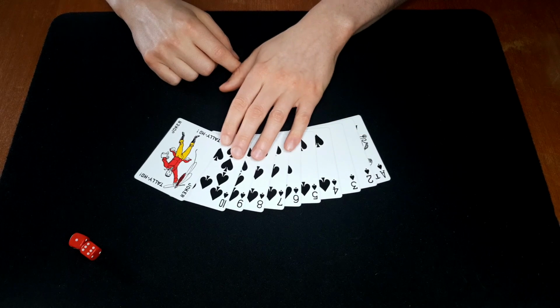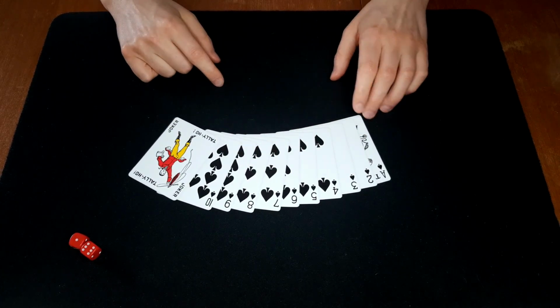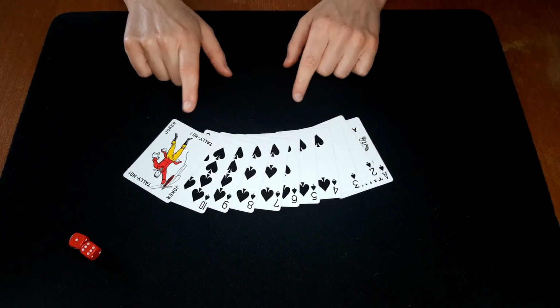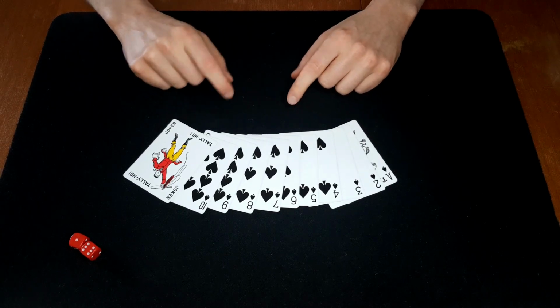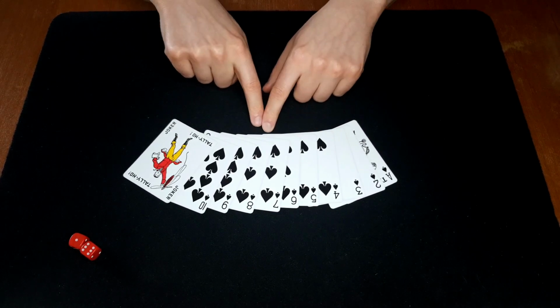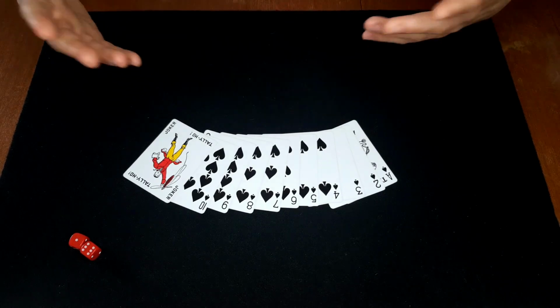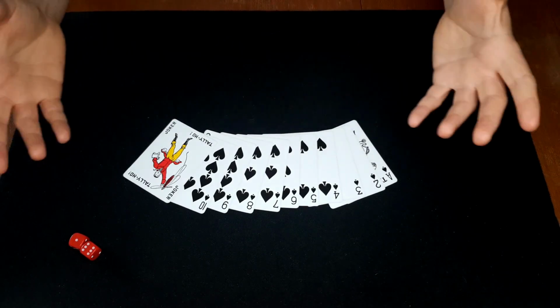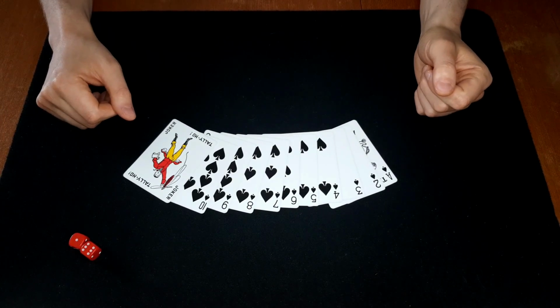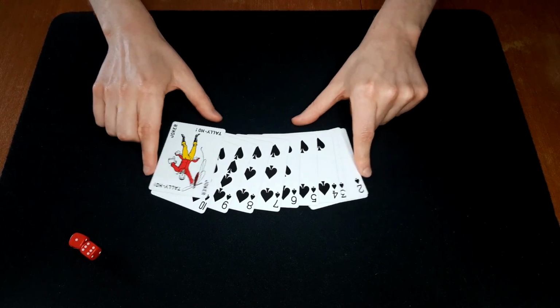We need 10 cards plus a joker. So from ace to 10 plus a joker, the ace on top, the joker on the bottom. These can actually be of mixed suits because we're only concerned with the numbers in this case and not the suits. I have all in spades just to make it clear, I guess.